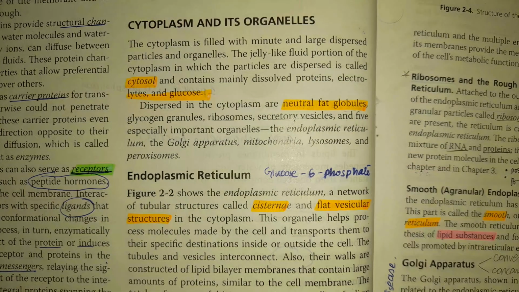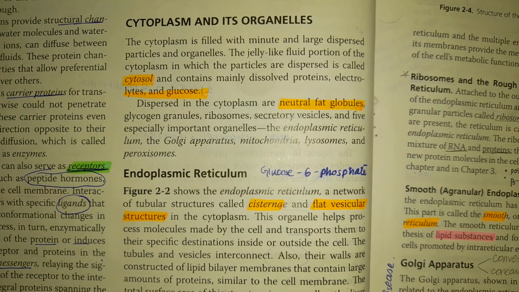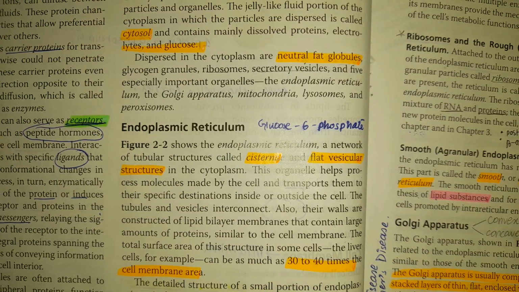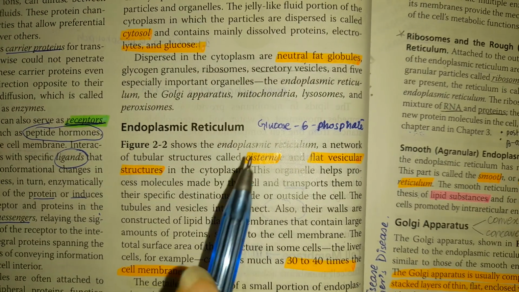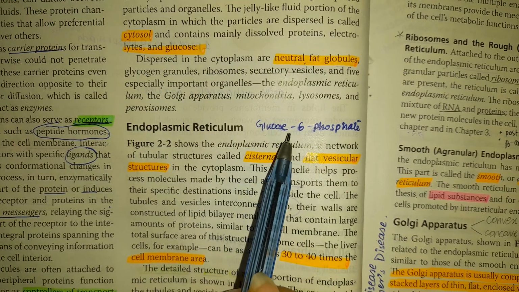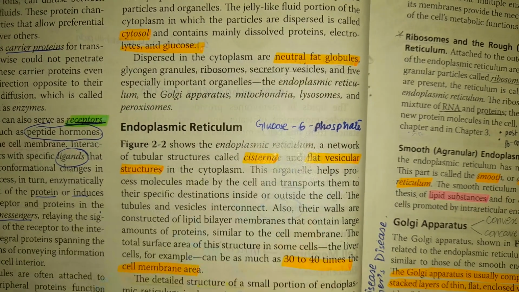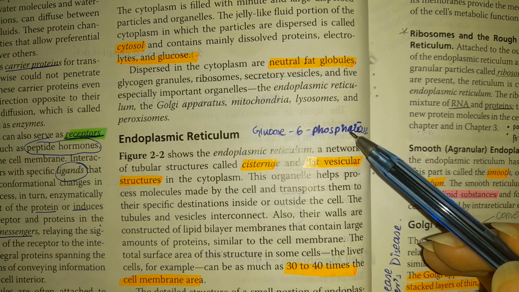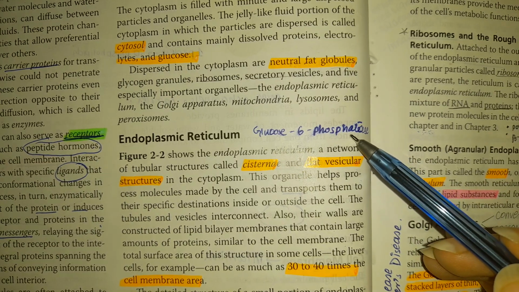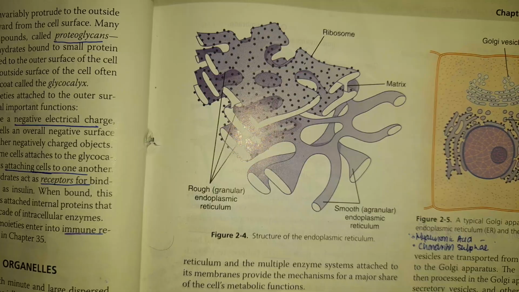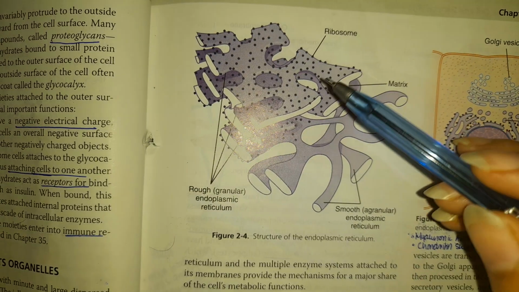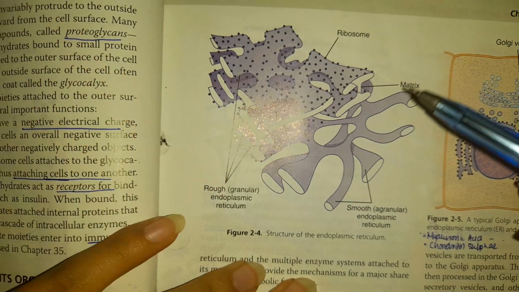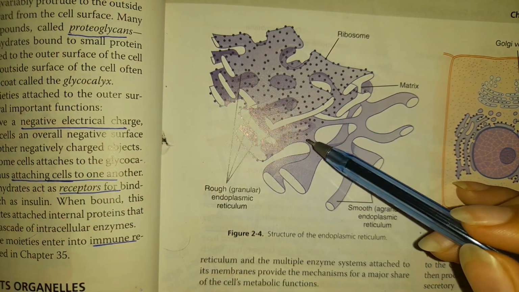Now let's discuss the organelles which are present inside the cell. The first organelle is the endoplasmic reticulum. The enzyme marker for this is the glucose 6 phosphatase enzyme. Always remember the glucose 6 phosphatase enzyme, which is the enzyme marker for endoplasmic reticulum. Now in this diagram we can see the endoplasmic reticulum. It is a flat vesicular structure and it consists of certain channels which are known as the cisternae.